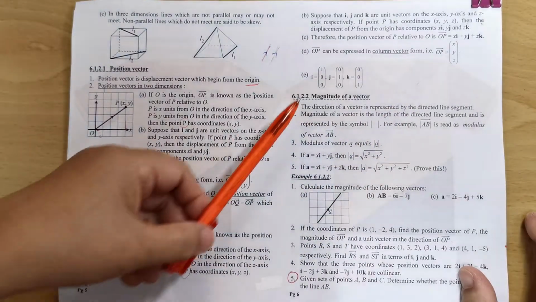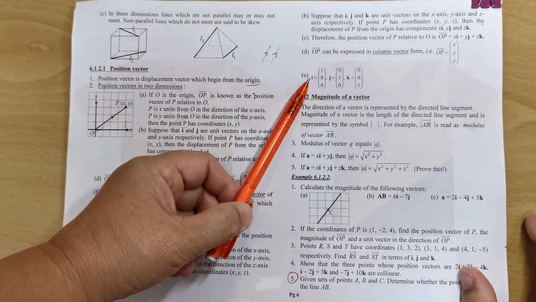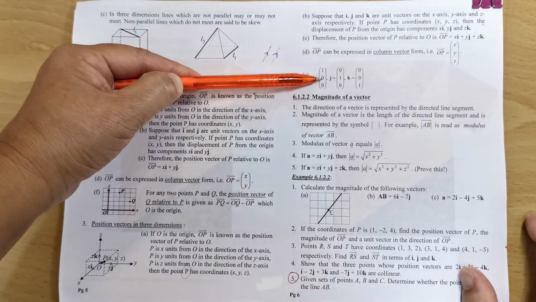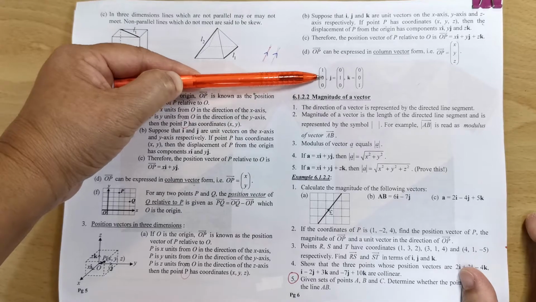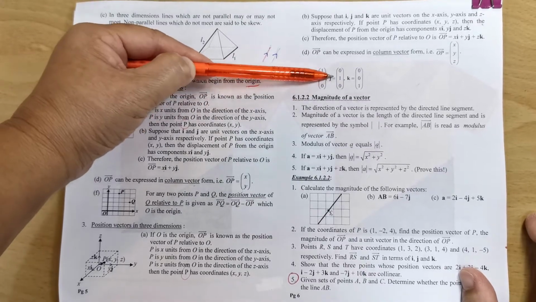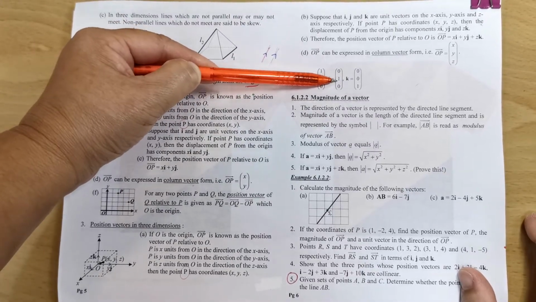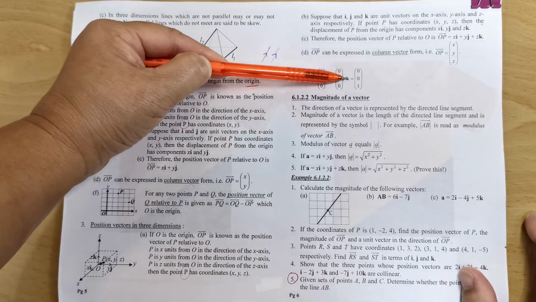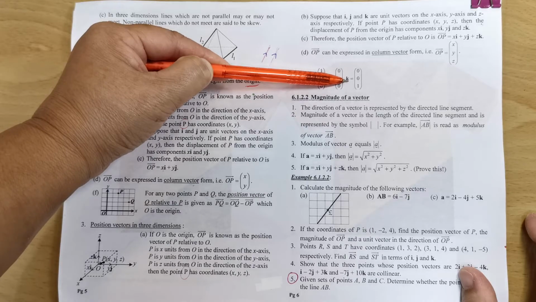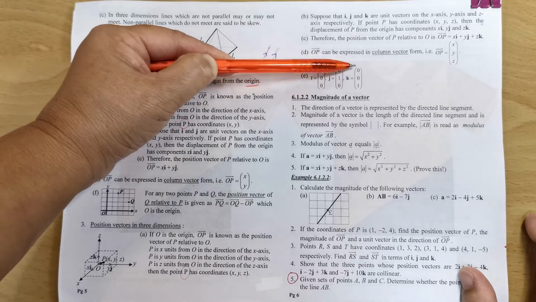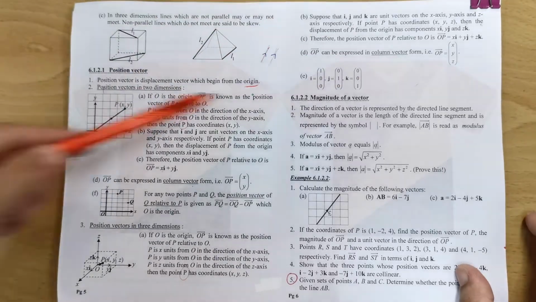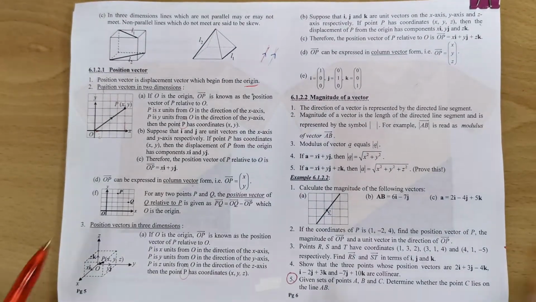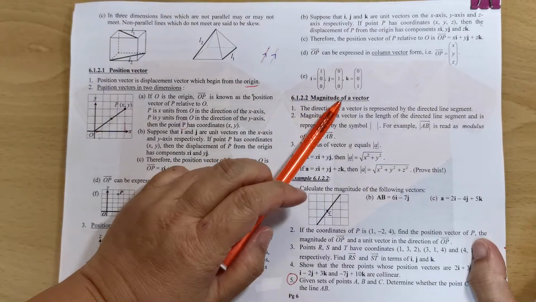The column vector for i is in the x direction, so 1 unit, with y and z 0. j is in the direction of y, so y has 1 unit, x and z 0. And unit vector k is in the direction of the z-axis, so x and y are 0, and z equals 1. Okay, next 6.1.2.2, magnitude of a vector.